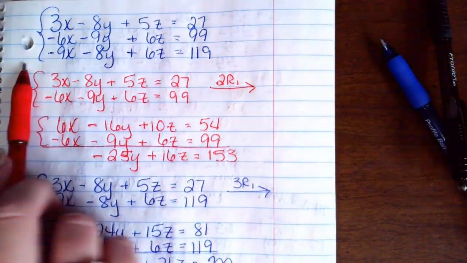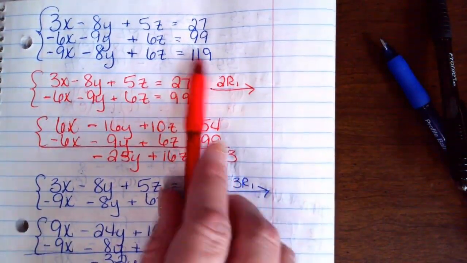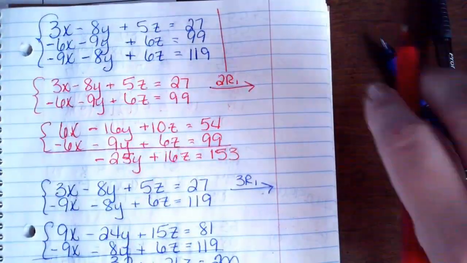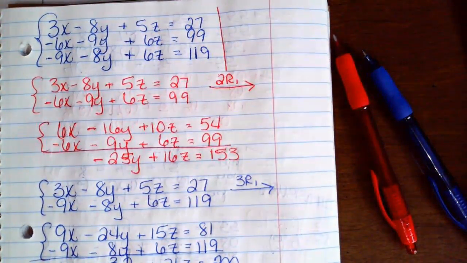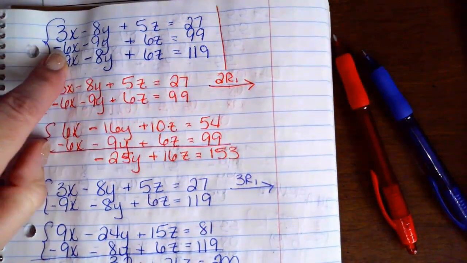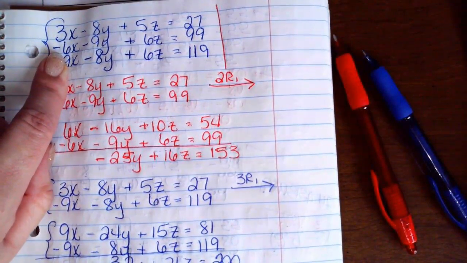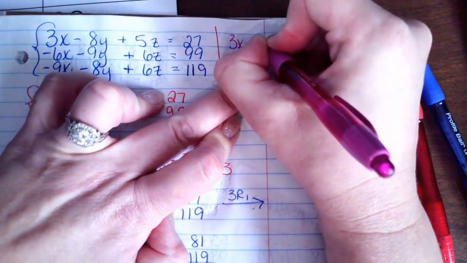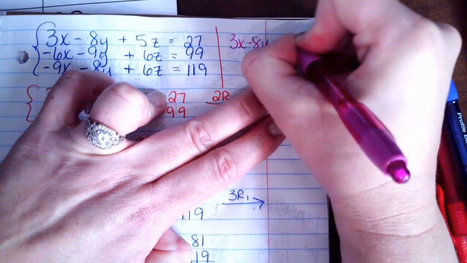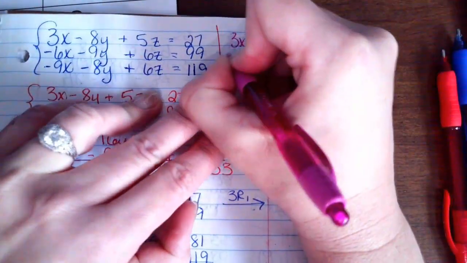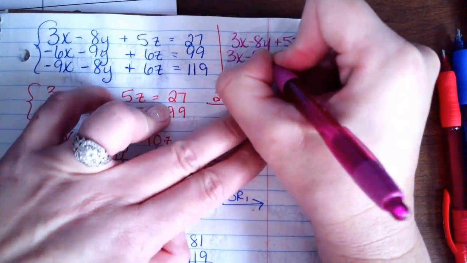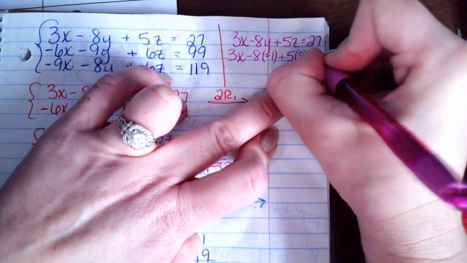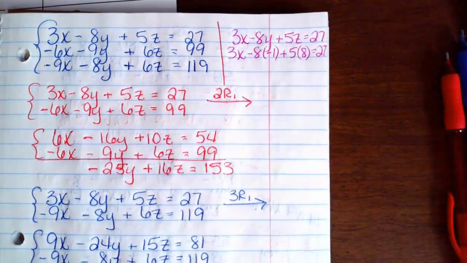Now I just need to go back up to the top and choose what I think is the easiest one. I think the top row is the easiest row. So I am going to substitute in using a purple pen, and I'm looking for x. I know that y is negative 1, and I know that z is 8. So I've got a 3x minus an 8y plus a 5z is 27. So 3x minus 8 times negative 1 plus 5 times 8 is 27.